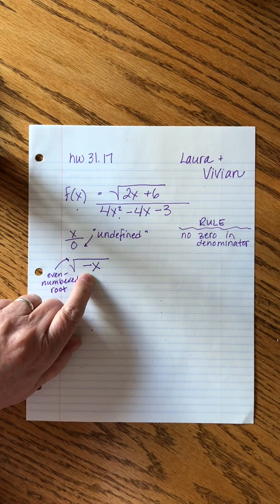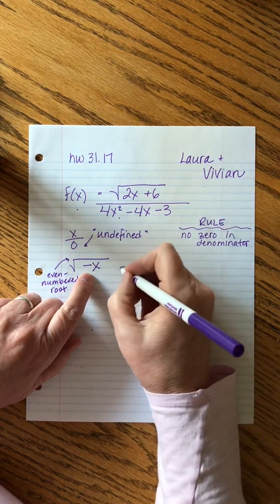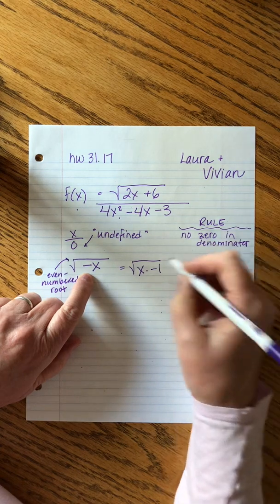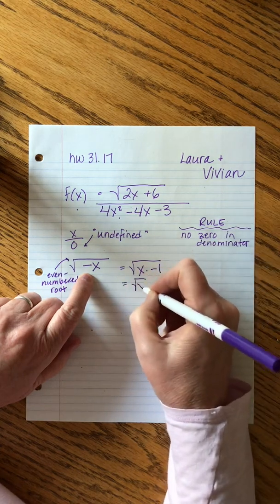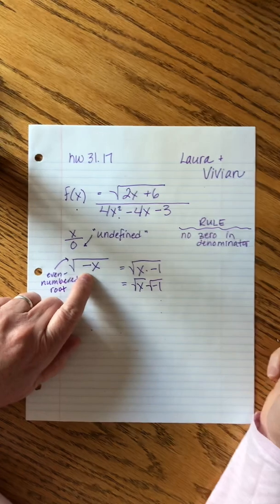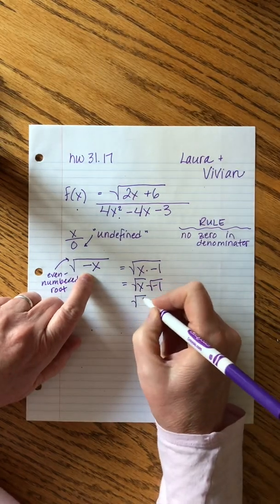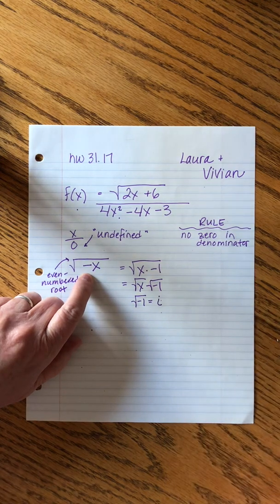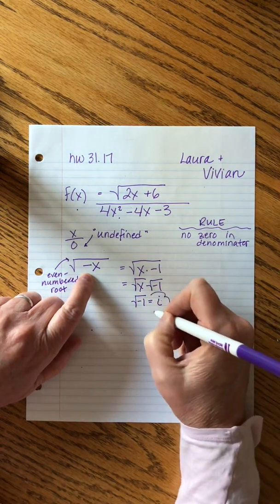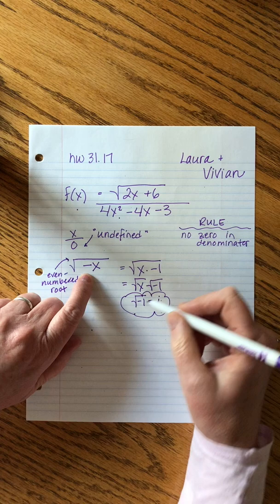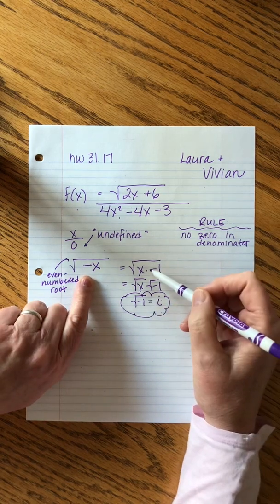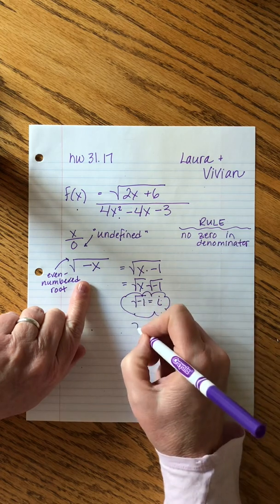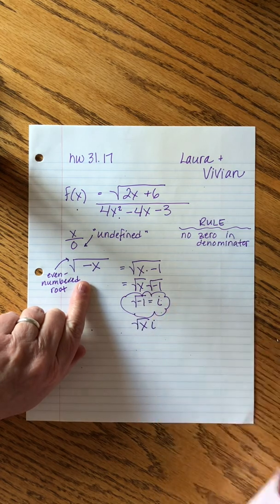Now, we've developed a workaround. We've said, okay, let's say that's equal to x times -1. And then we're going to break them into their own little pig houses. And then we've developed this idea that says the square root of -1 is equal to i, right? That's an imaginary number. And we've contrived this workaround to deal with this situation. So then we write it as square root of x times i.